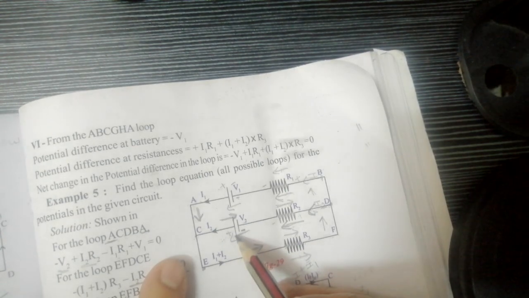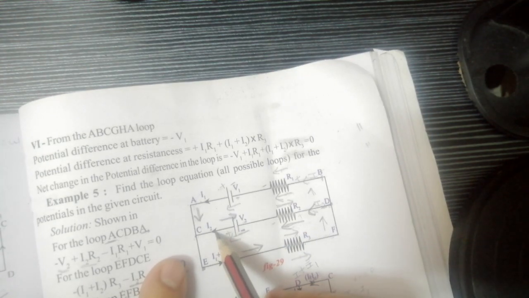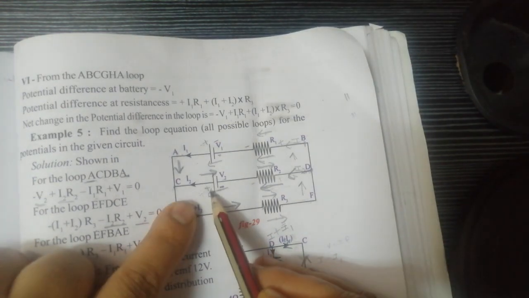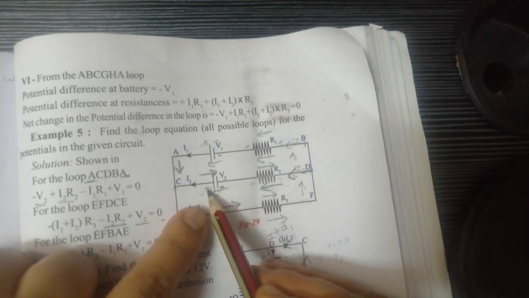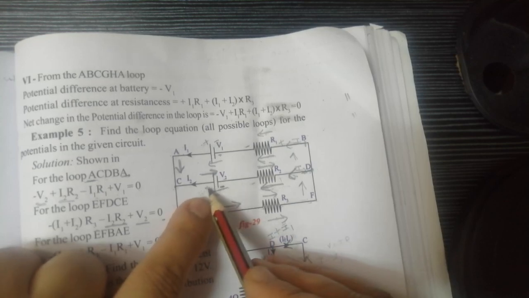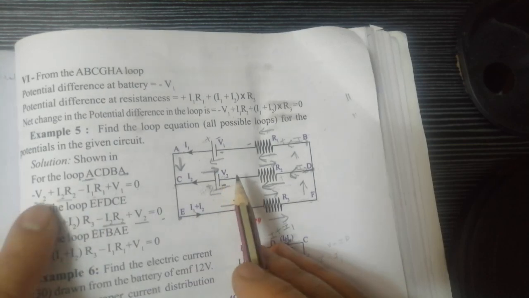Here what is the direction of the current? See here, the path you consider. Don't consider this direction. We are considering the loop path. So in the loop path, we go from positive to negative. If positive to negative, is the potential difference increasing or decreasing? Here the potential difference is decreasing, from higher potential to lower potential. So here we will get minus V2.